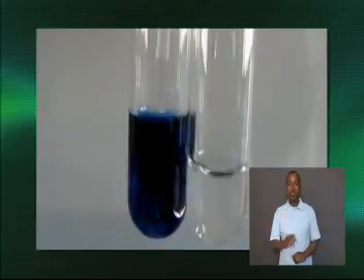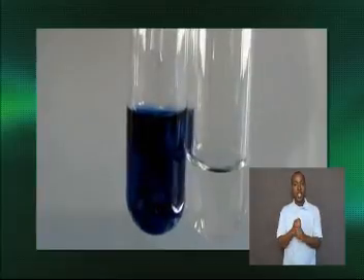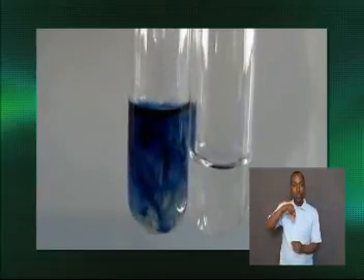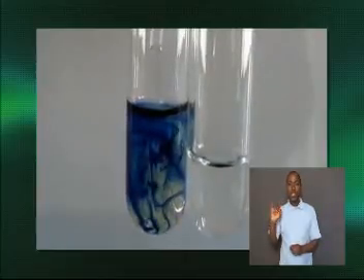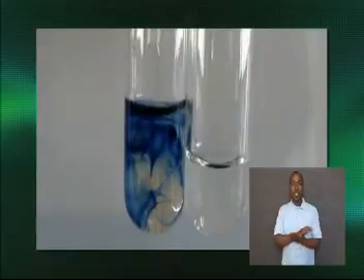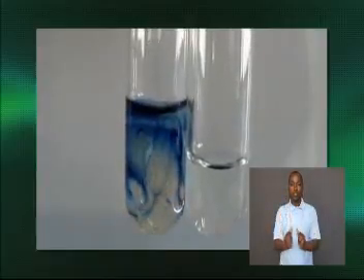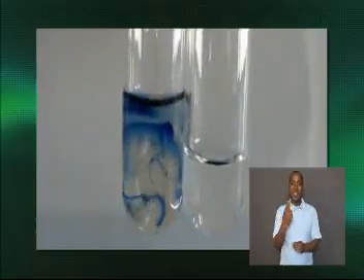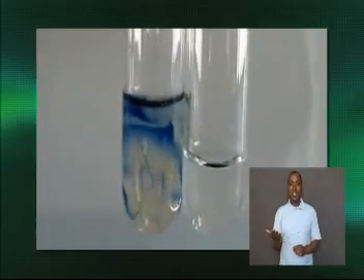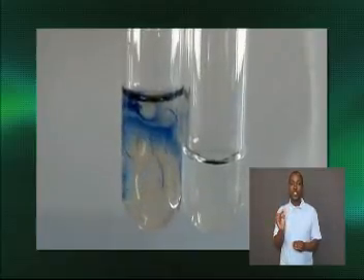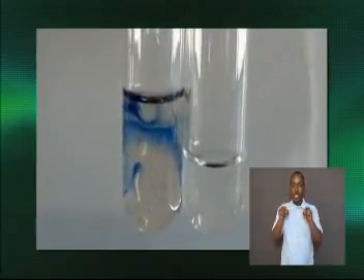To carry out this test, a small amount of DCPIP reagent is added to a clean test tube. Then, using a dropper, the substance that is tested is added drop by drop into the test tube.